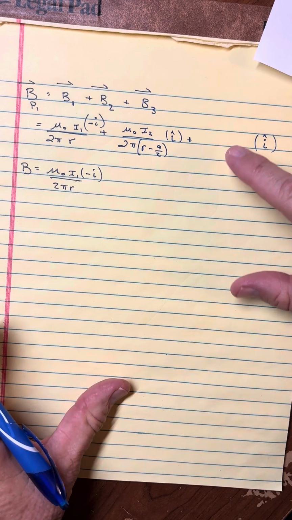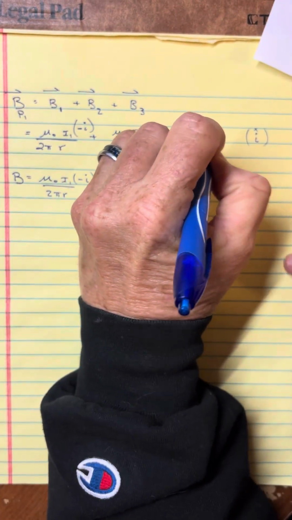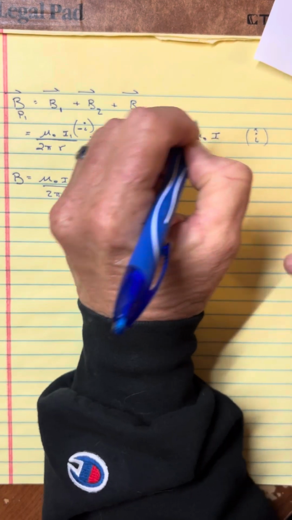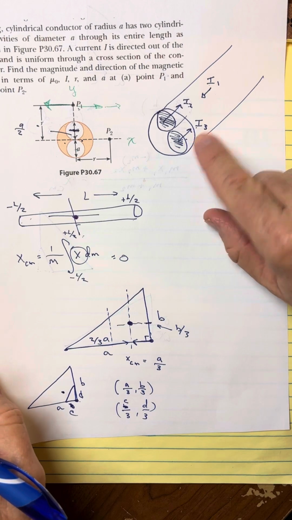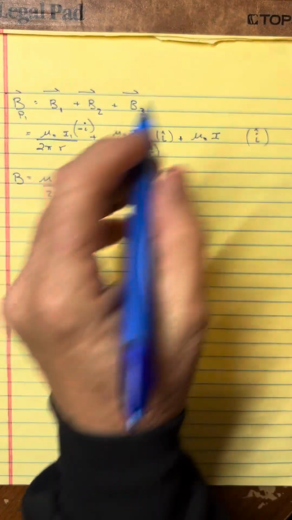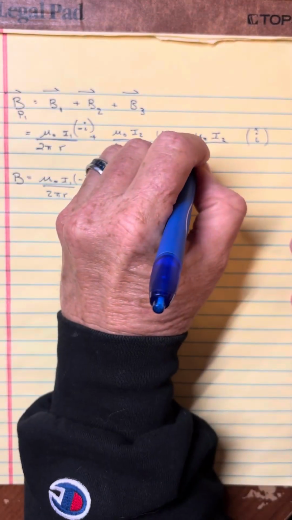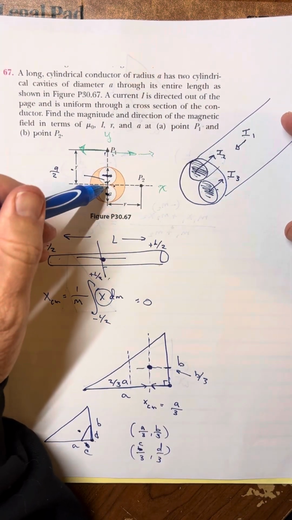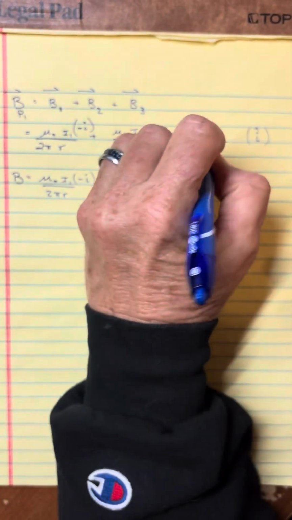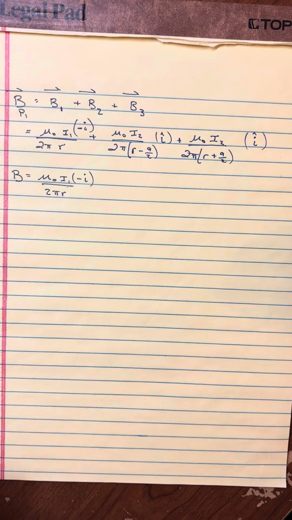And I hope you kind of see the same thing for this third one. It's mu naught, current number 3. And although I put number 3 here, would it be okay if I just put current number 2 also? Now, it is further away, because the center of wire number 3 would be the R, and then I'd have to add an A over 2. So this would be R plus A over 2.